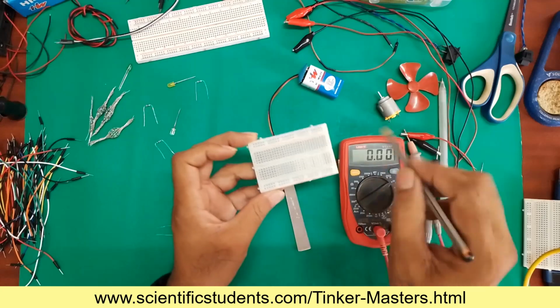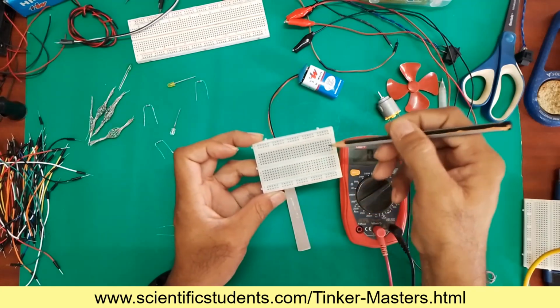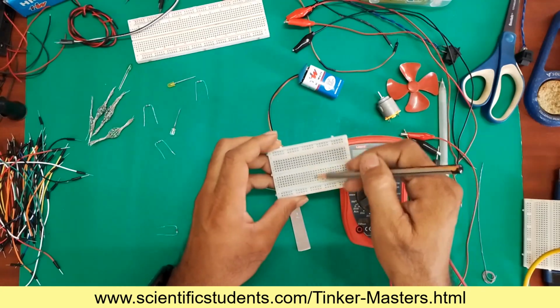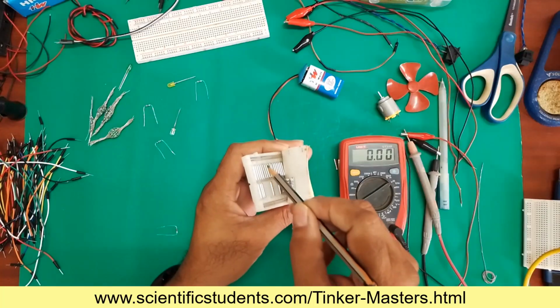It's a row. However, there are also columns. On my breadboard, these columns are connected vertically. You see, they are all vertically connected.